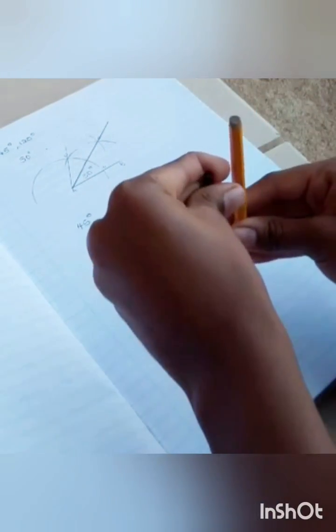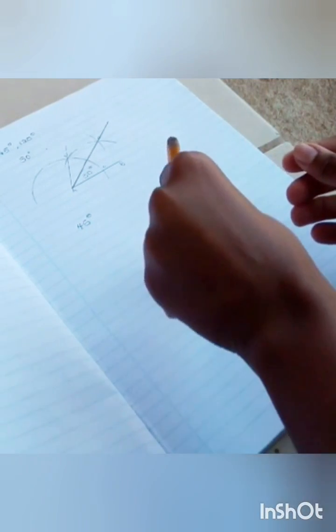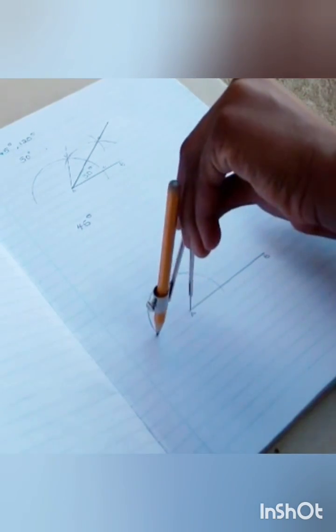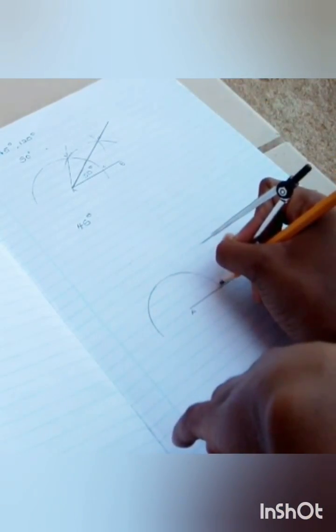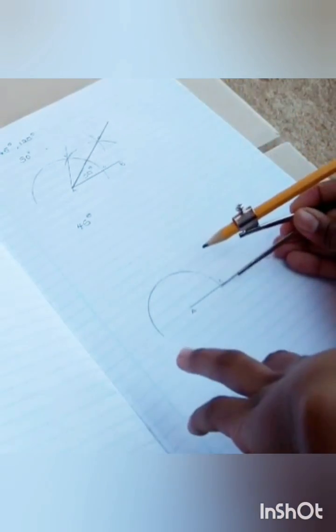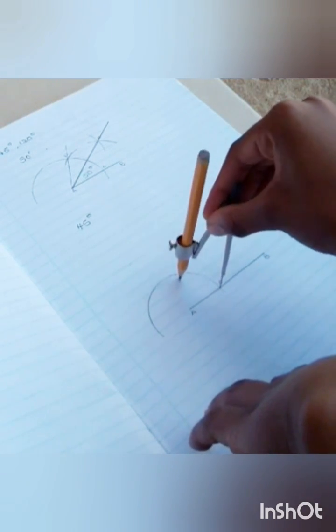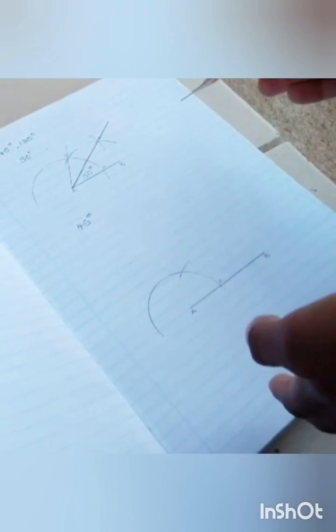Still the same process: put my compass at point A, draw a semicircle, and we have C here, an arc C. Then we're going to place my compass at point C and draw an arc here. With you already knowing that this is a 60 degrees, there's no need to measure, but you can still make sure that it is the correct angle.